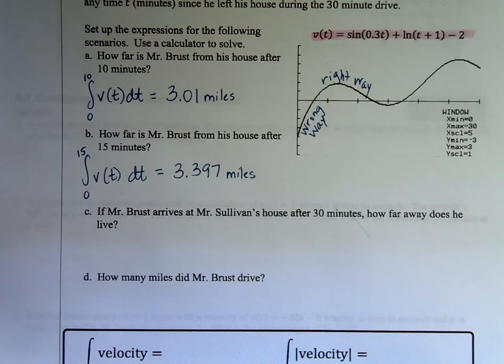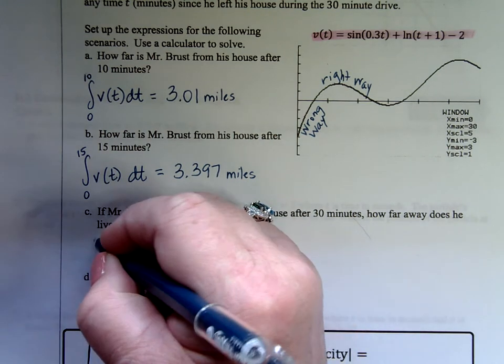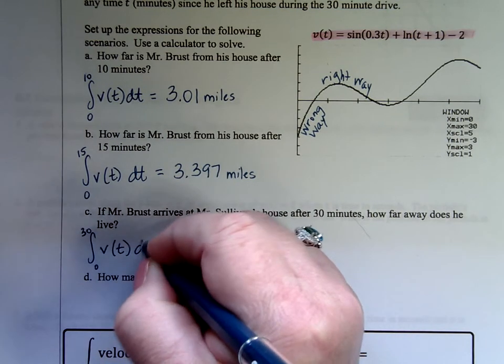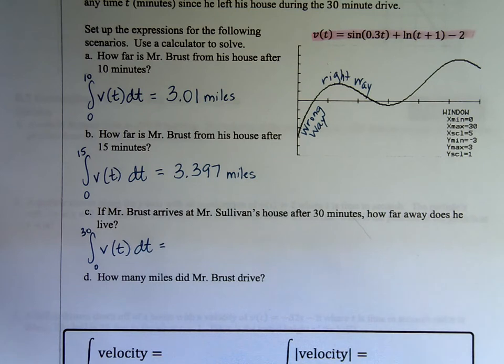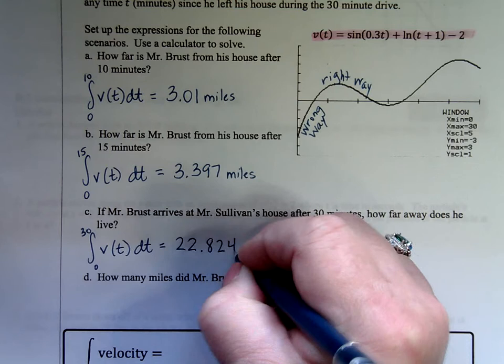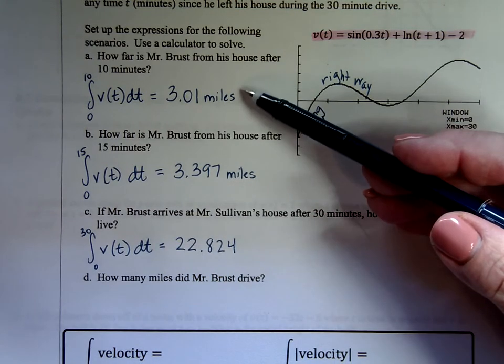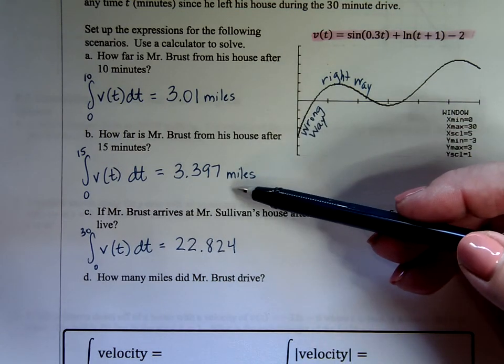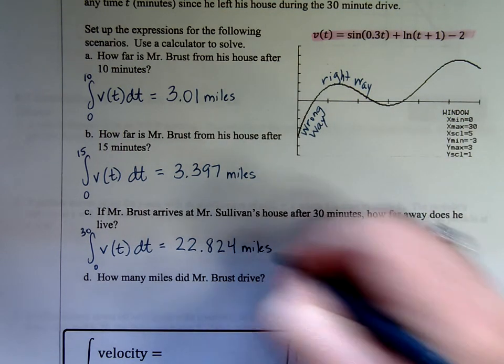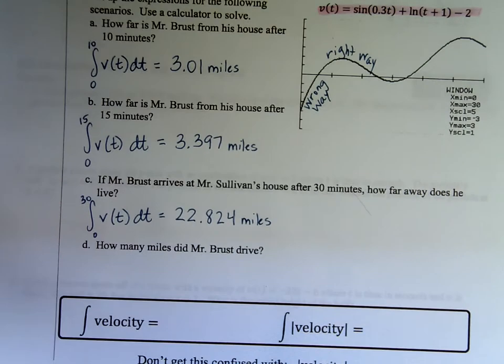If I go to C, if Mr. Bruce arrives at Mr. Sullivan's house after 30 minutes, how far away does he live? How far again? It's another distance thing. It took him 30 minutes to get there. What is my distance for this? And so if I put it again in my calculator, 22.824, which by the way, once you put it in for the first thing, the rest of these should be pretty easy because it's already a function that's in your y1 or however you did it. So this is miles. He's 22.824 miles away.